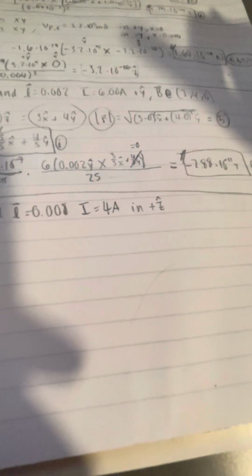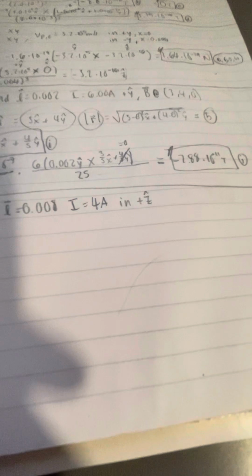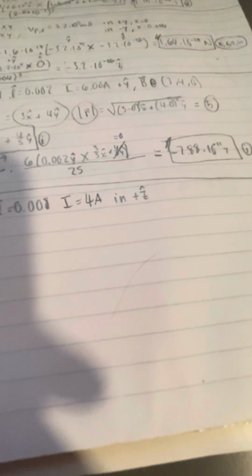Okay. So let me think here. Length, the current, the direction, find the magnetic force that this segment exerts on the electron, charge of negative, at 0.1.25.